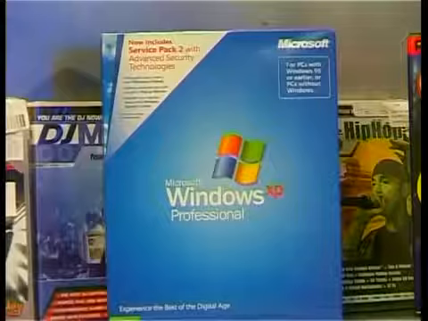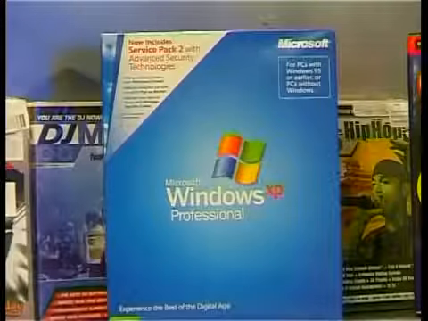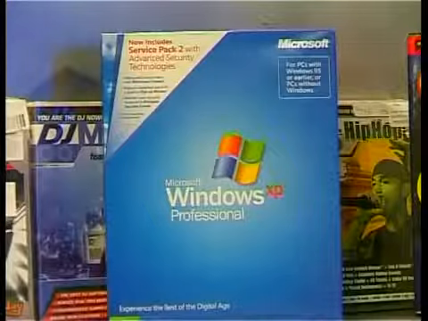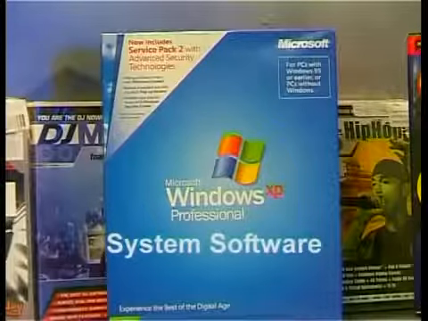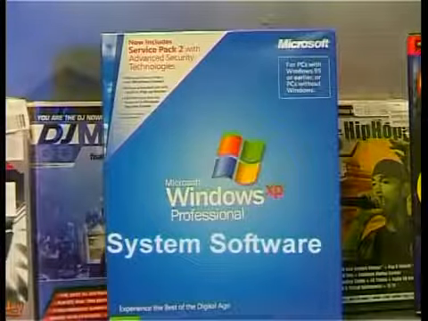Games do fall into the application software category. What about this package over here? It's called Windows XP. I know, it's system software. Correct. Let's see what happens when we install this game onto the computer.